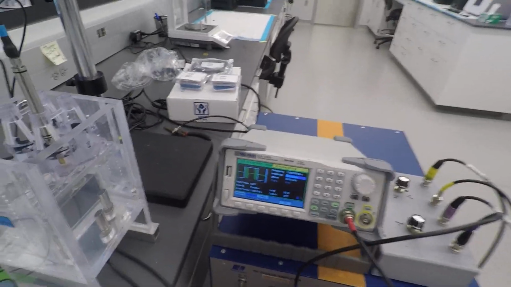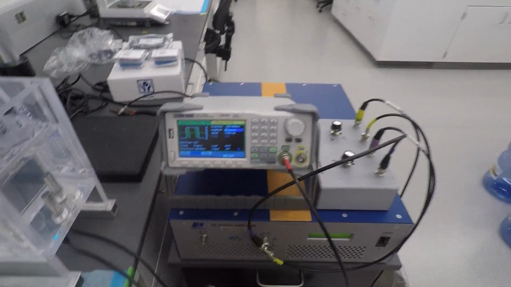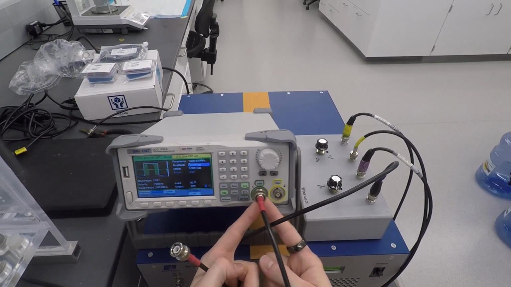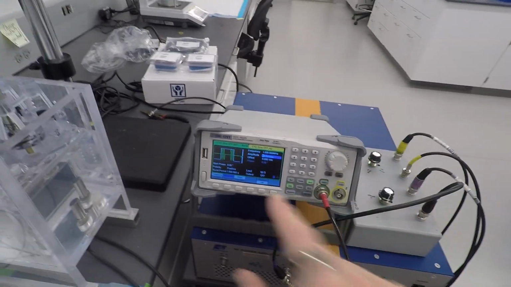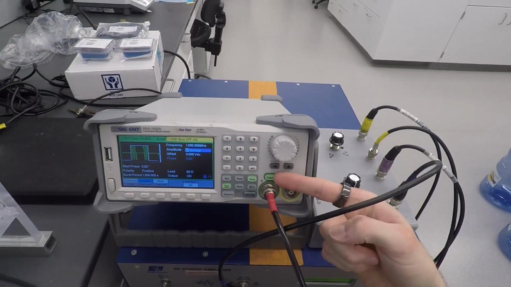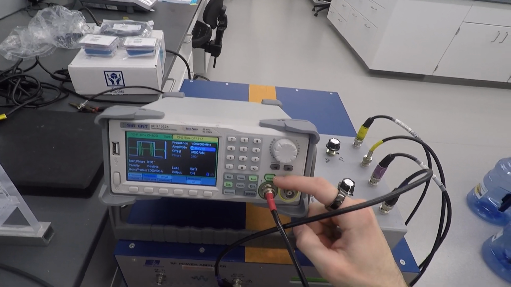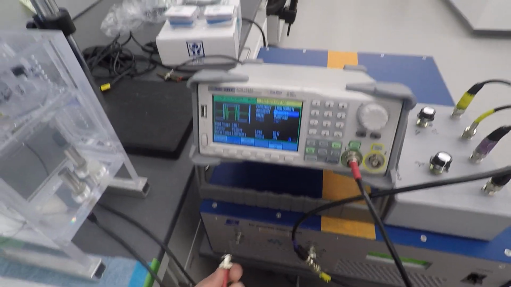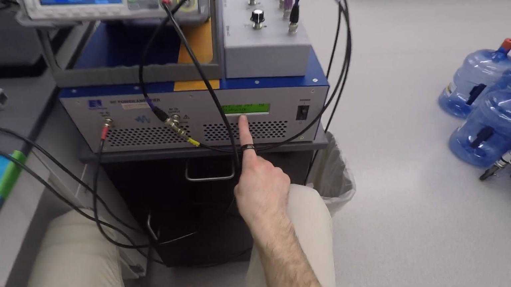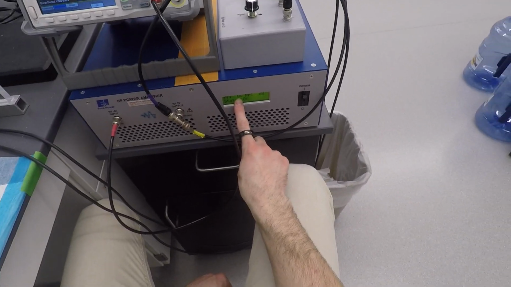Our frequency is at 1 megahertz because we have a 1 megahertz transducer set up here. I'm going to take this cable. We're on channel 1 here, so channel 1 is green by this BNC connector, and channel 2 here is in yellow. So we're on channel 1 here. I'm going to press output. You know the output's on when this is highlighted with this backing green light, and then we're going to plug it into our amplifier. And we can see here now that we are plugged in.